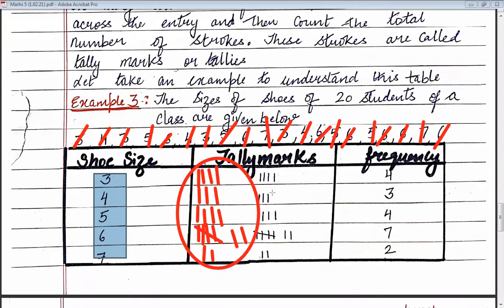Now after that there is one more column, that is frequency. What is the next column? Frequency. What is the meaning of frequency? Frequency means the number of times a thing is repeating. You have to tell how many times a thing is repeating. Now you can see how many strokes you have put here? 4. So here you will write 4. Okay, students, what will you write here?